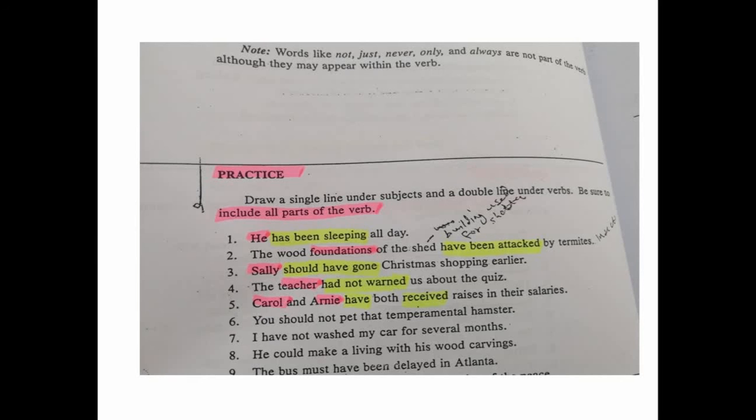The teacher had not warned us about the quiz. Who had not warned us about the quiz? The teacher. Therefore, teacher is the subject. Had not warned. I made a mistake here because I highlighted "not," and I've just told you not to consider "not" as a part of the verb. So where is the verb here? Had and warned. Remove "not" please.